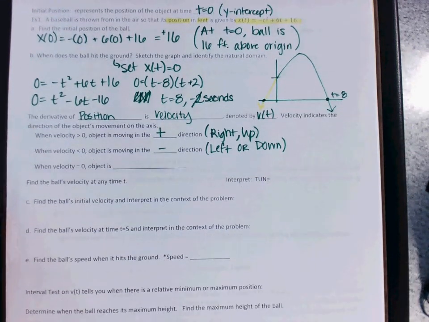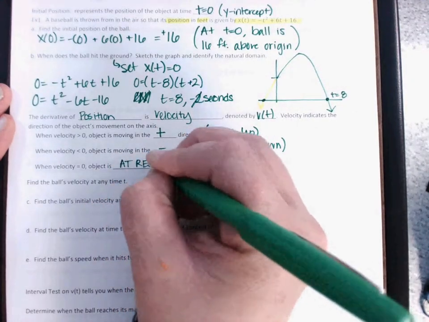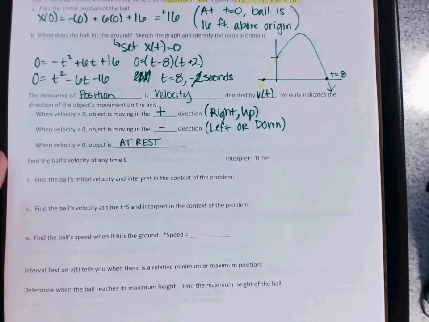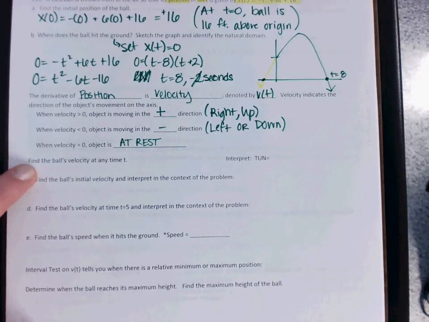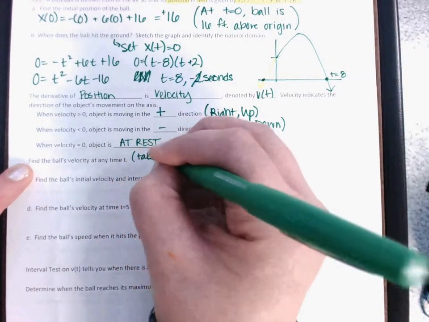Now, what if the velocity is 0? What is your object doing? It's not moving, which means it's at rest. So if your particle has a velocity of 0, that means at that moment it's at rest. Okay, to find the ball's velocity at any time, you're going to need to take the derivative.